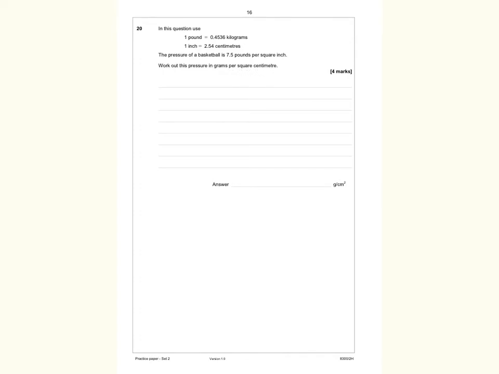So if it was 7.5 pounds per square inch, what that actually means is I have 7.5 pounds per 1 inch. So I'm going to write it like that. Now, 1 inch is easy to convert here because we need it in square centimeters. So it's 2.54, so 1 inch. So here we're saying per square inch. So square inch would actually be 1 inch that way, 1 inch that way. So 1 inch and 1 inch.